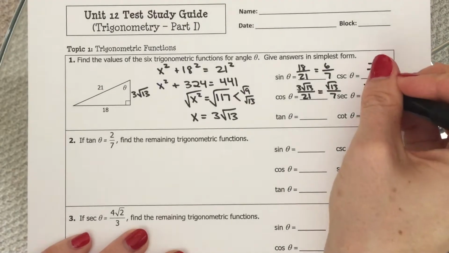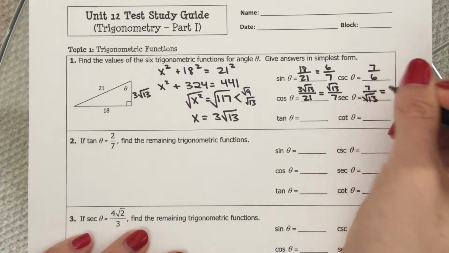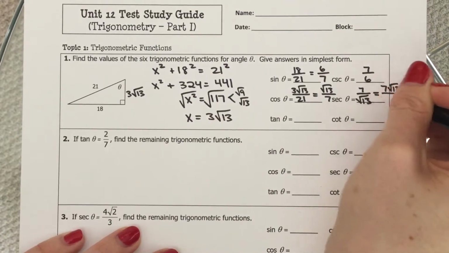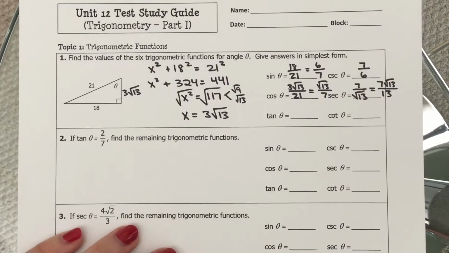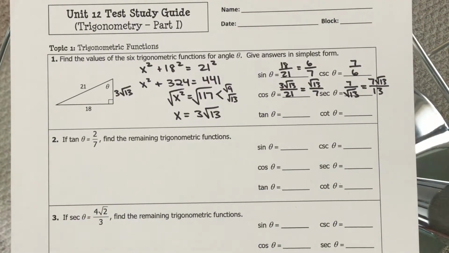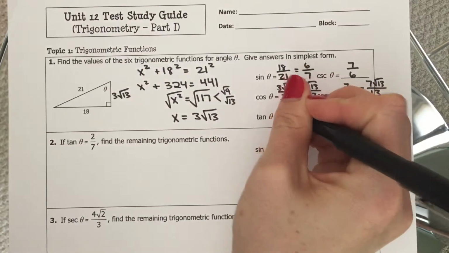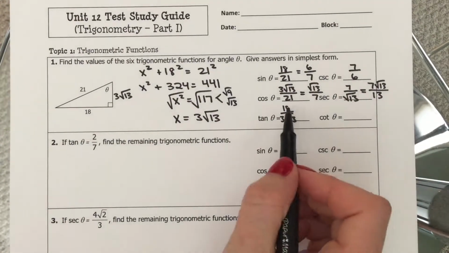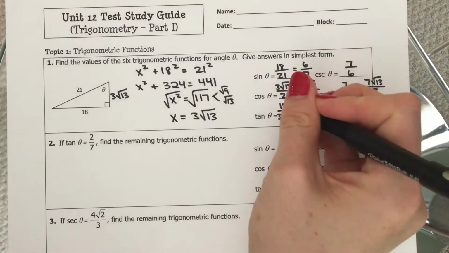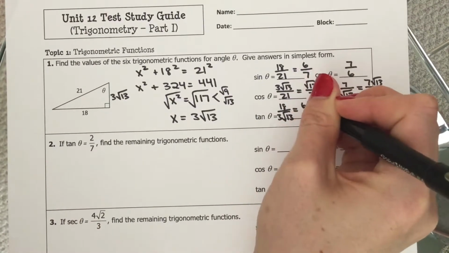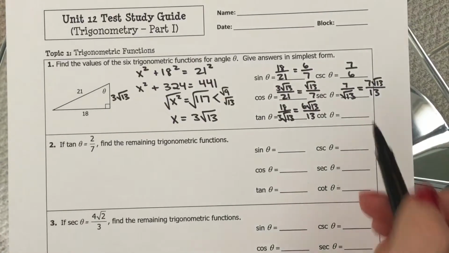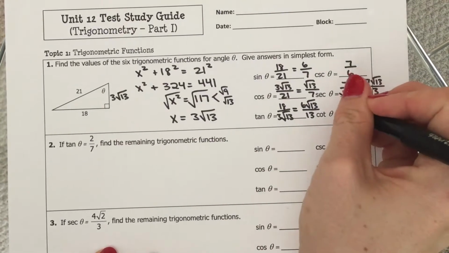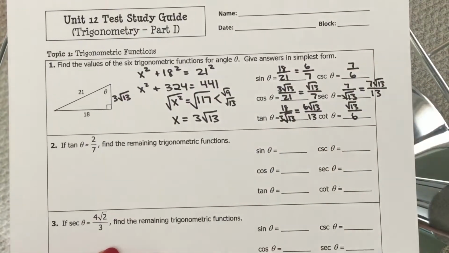And then flip, so this flips to 7 over the square root of 13, and then I can rationalize it by multiplying by root 13 over root 13. So I get 7 root 13 over 13, and then the 7 over 13 does not reduce. And tangent is opposite over adjacent. So the 18 over 3 reduces down to 6. And then I would have to rationalize that. So I end up with 6 root 13 over 13. And then when I flip, I actually want to flip the unrationalized version. So this is 6 over the square root of 13, so this flips to the square root of 13 over 6.